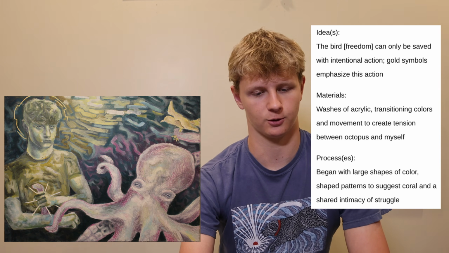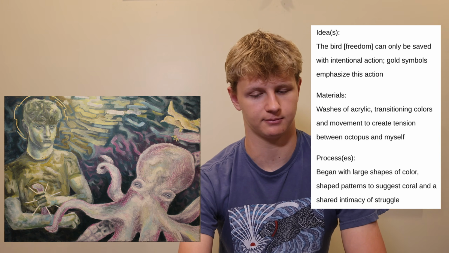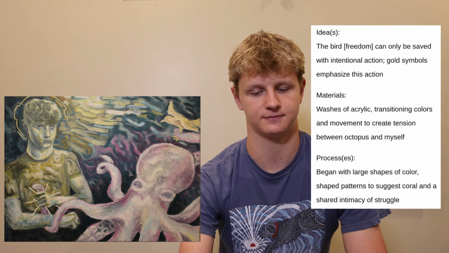In the idea section, I wrote, the bird, representing freedom, can only be saved with intentional action. And I think that sums it up. I don't have a lot to say about it, I just think it looks cool, and it's a fun piece.